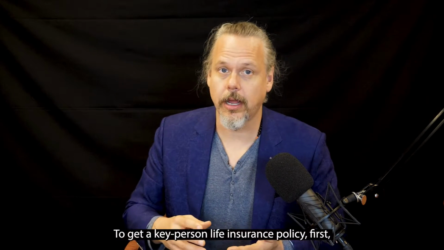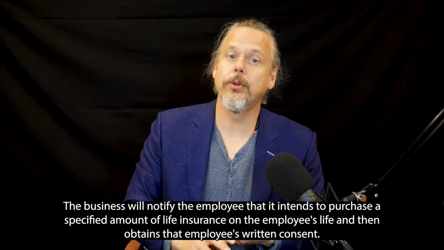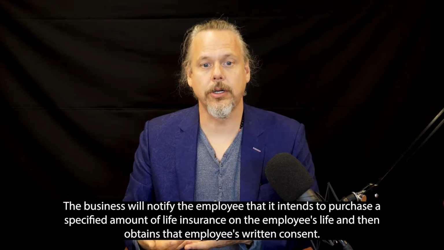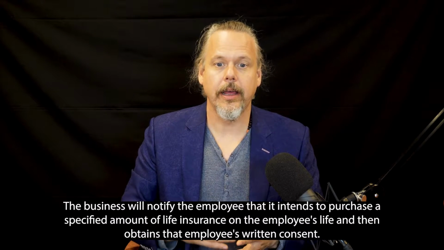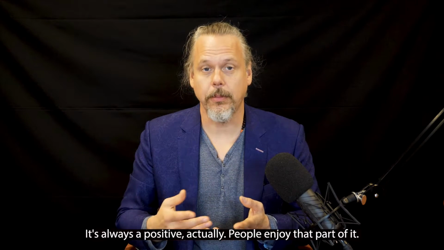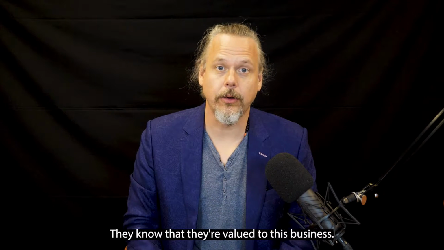So here's how it works. To get a key person life insurance policy, first, the business will notify the employee that it intends to purchase a specified amount of life insurance on the employee's life and then obtains that employee's written consent. It's always a positive. Actually, people enjoy that part of it. They know that they're valued.